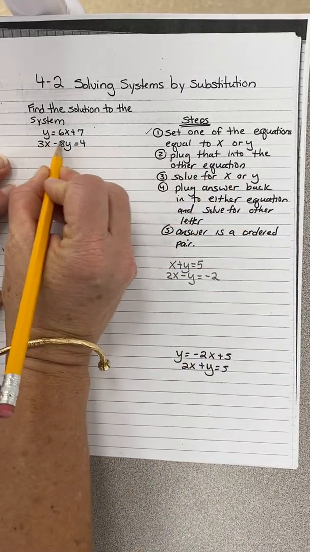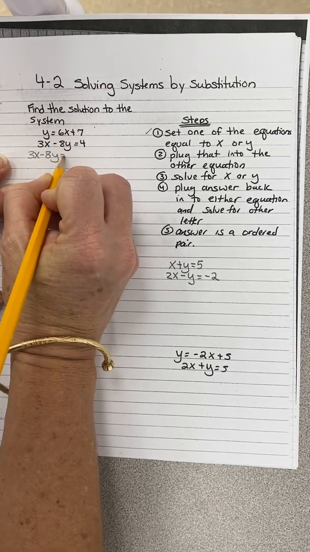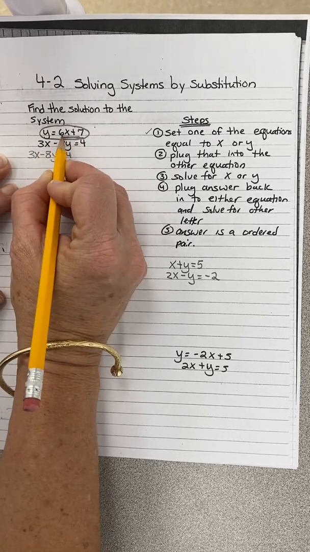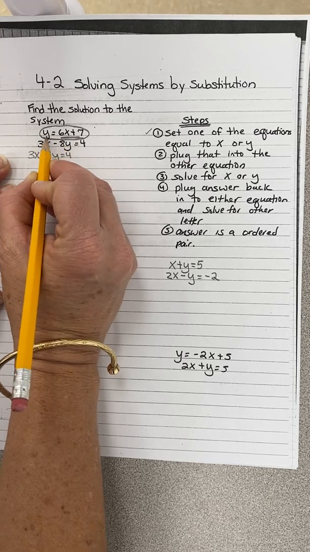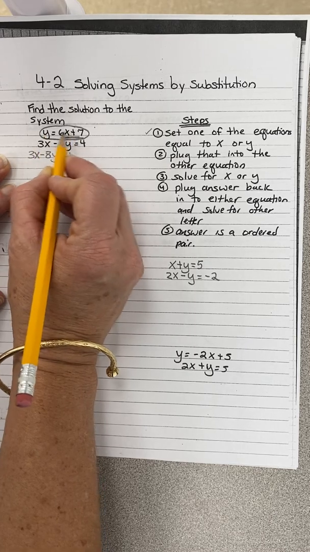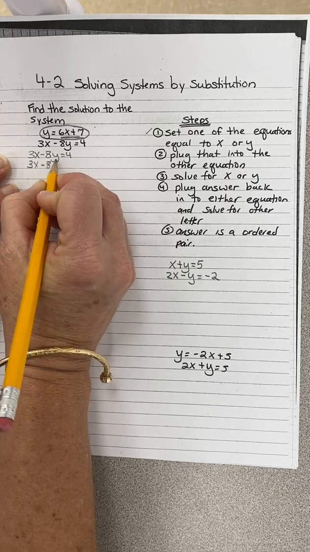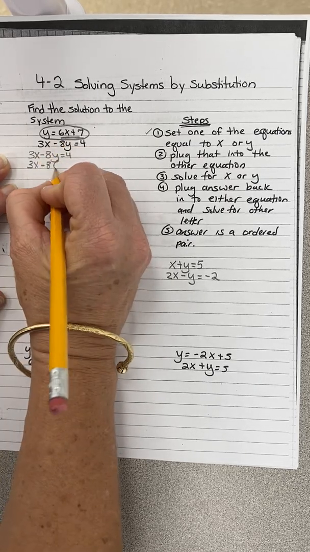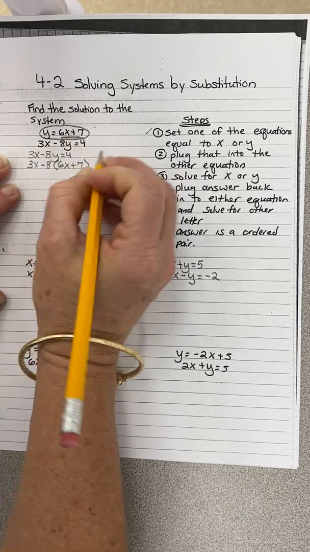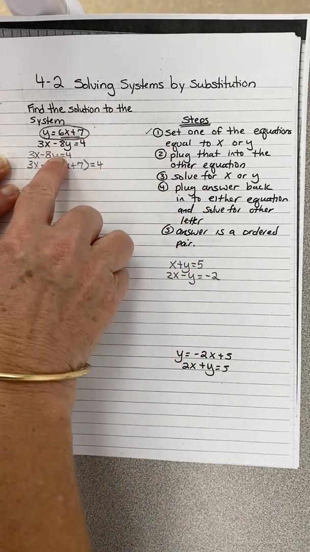I'm gonna take this other equation right here, 3x minus 8y equals 4. And I'm going to substitute this part right here, 6x plus 7. I'm saying that's the same thing as y. Those two things equal each other. So instead of saying y, I can say this. I'm going to write this out again, but instead of putting y, I'm going to substitute this part into y because they're the same thing. All right, so I've taken out the y and I've put in the 6x plus 7.